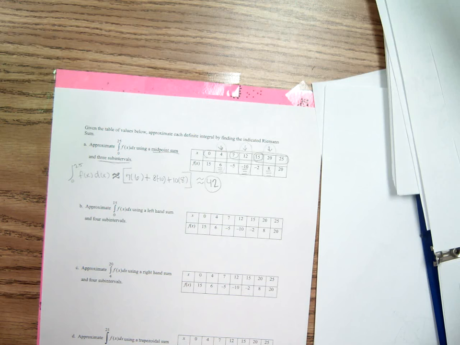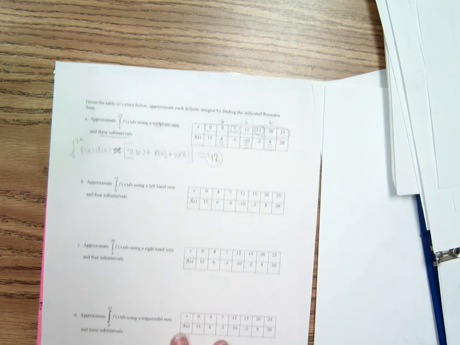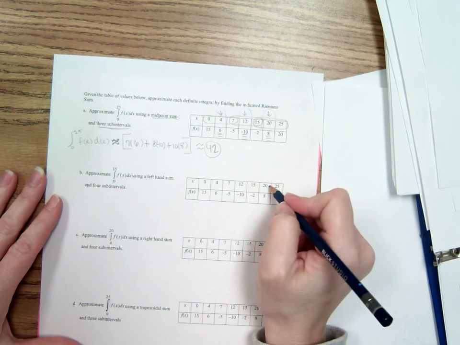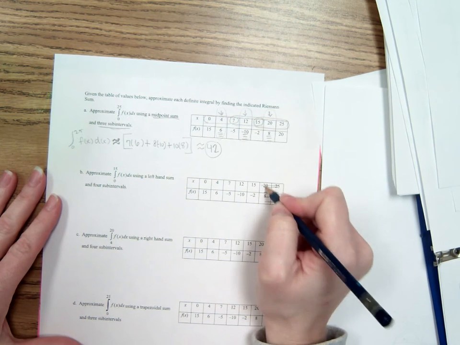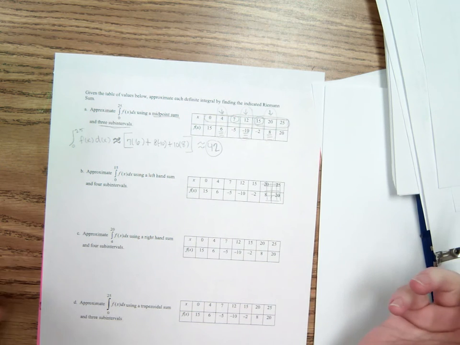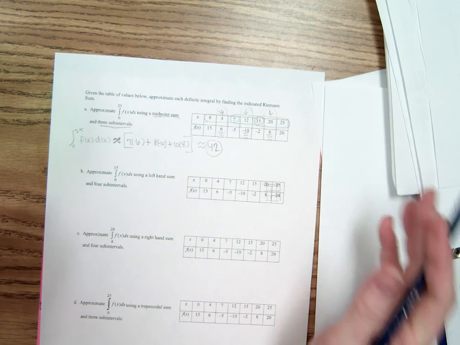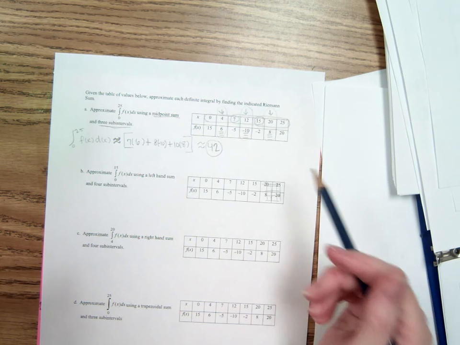All right, let's look at B. We're going from 0 to 15. Okay, so like these, I don't even need these. That's there as a distraction. I'm going from 0 to 15, a left-hand sum, and 4 intervals.